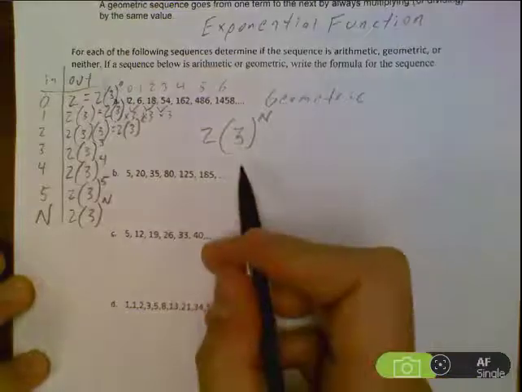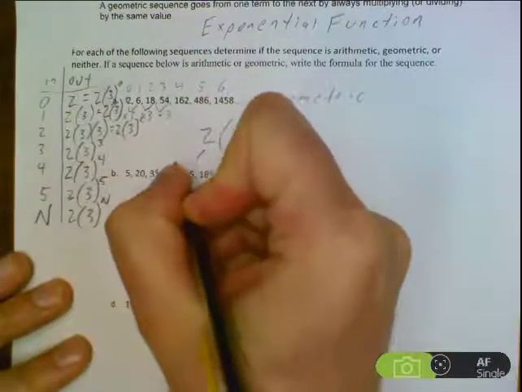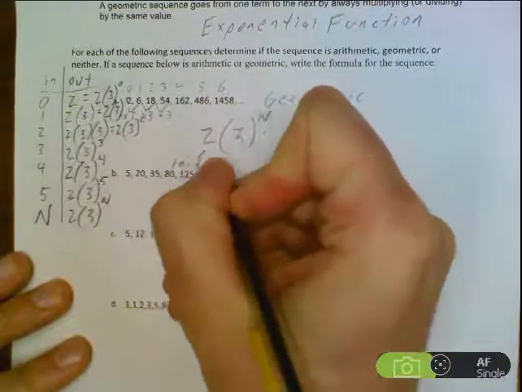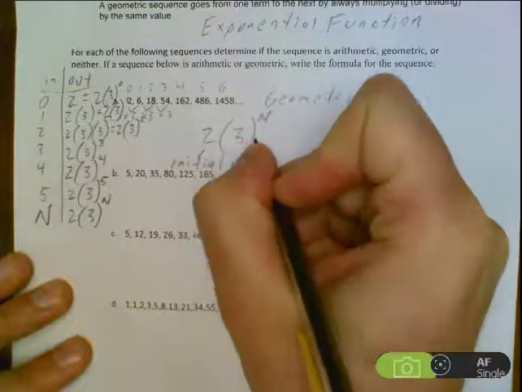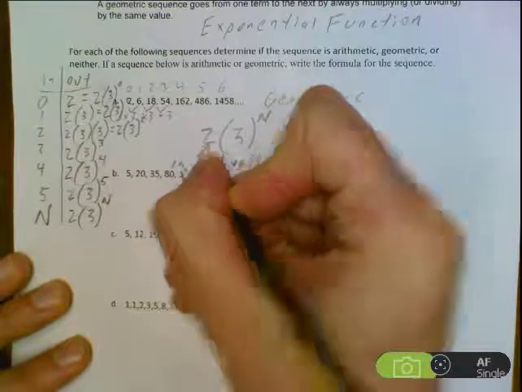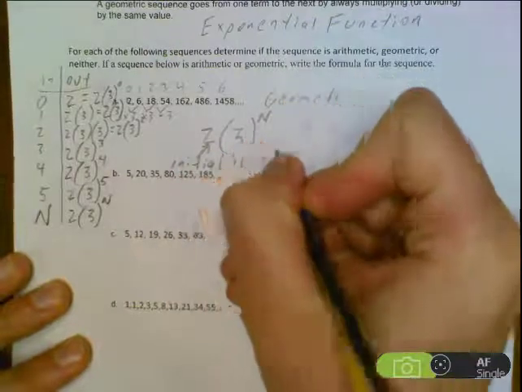And you can also just look at this as this is our initial value, and that's this number here. And this number here is our multiplier.